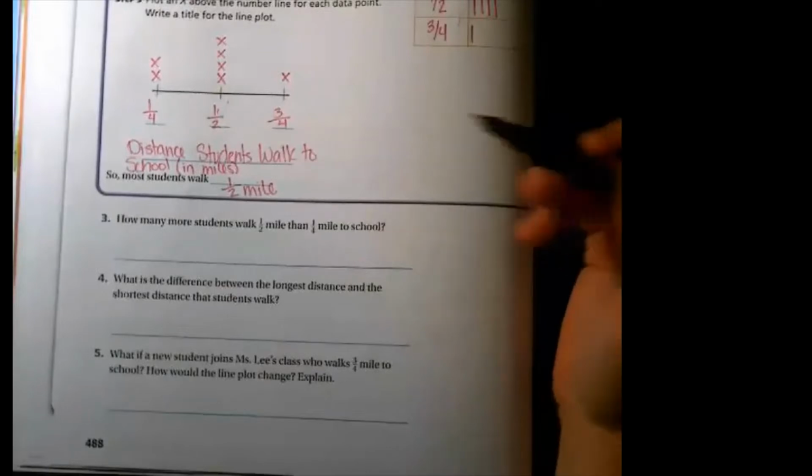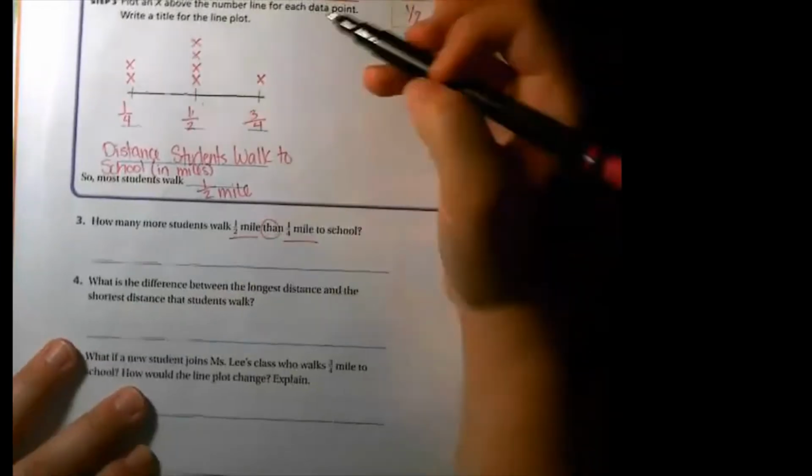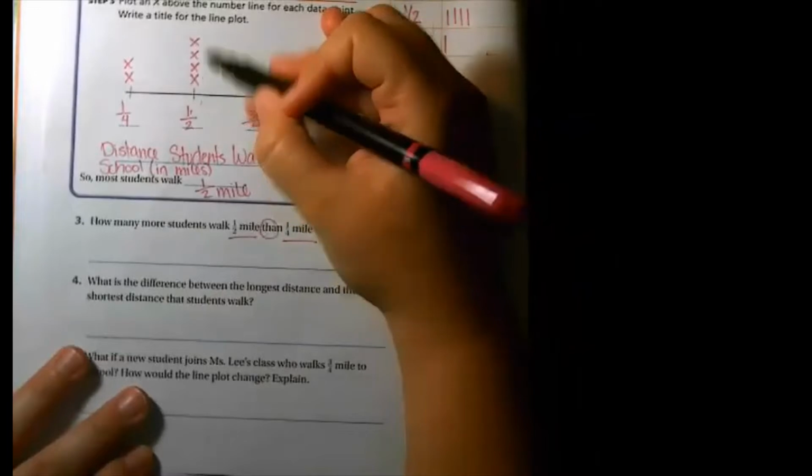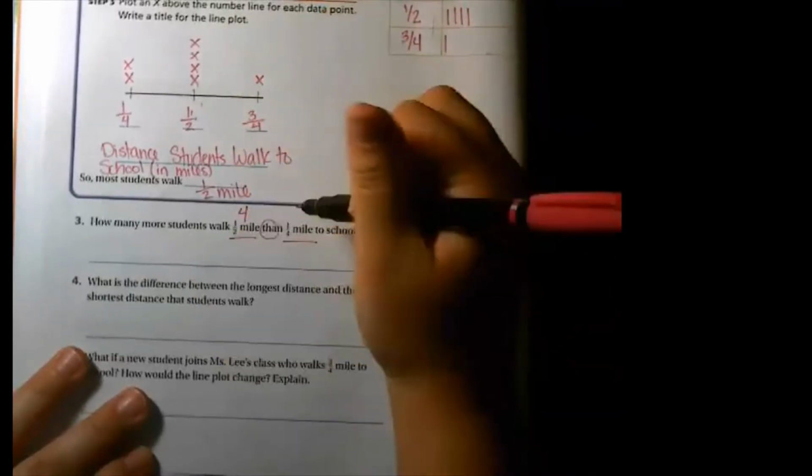Our next one asks us how many more students walk 1/2 mile than 1/4 of a mile to school. So we need to use this information from our chart to figure this out. First, we need to figure out how many students walk 1/2 a mile. To do that, we would go to our 1/2 mark and count all the X's above it. Good, we should have counted 4. 1, 2, 3, 4. So 1/2 mile has 4.